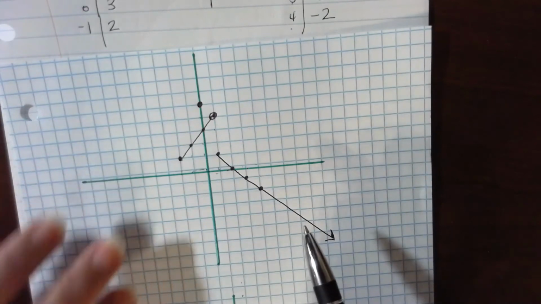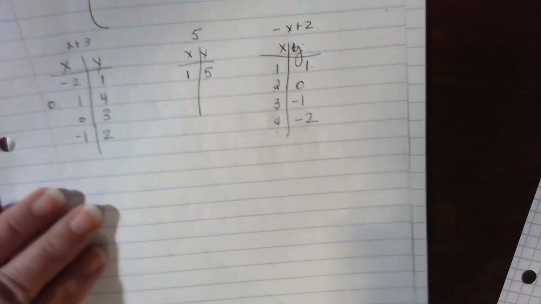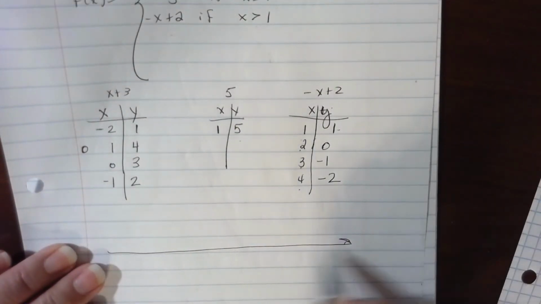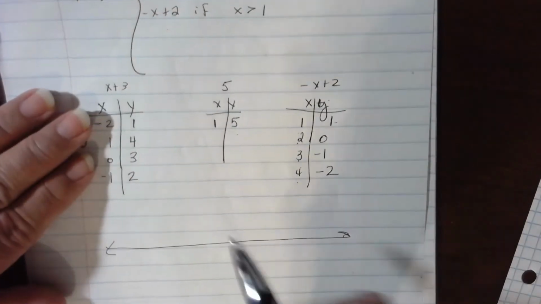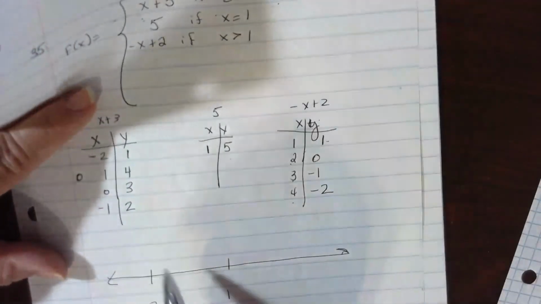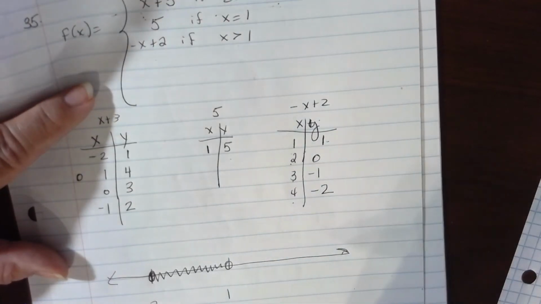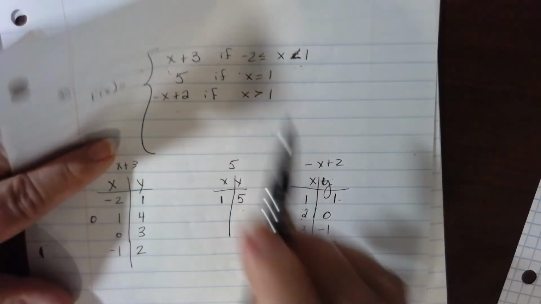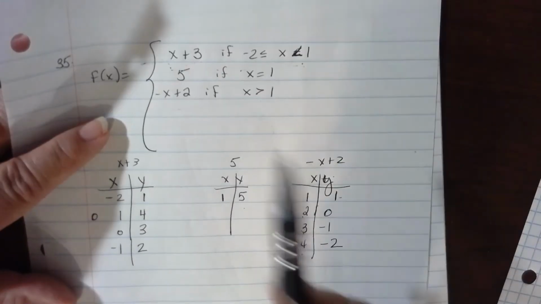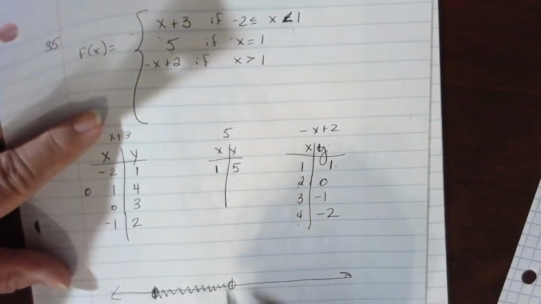Alright, so now what is the domain? I think it's easier to come back and let's look at a number line. We've got -2 and 1. The first rule gave me instructions for including -2 up to 1. The second rule gave me instructions for 1, so now it's included.